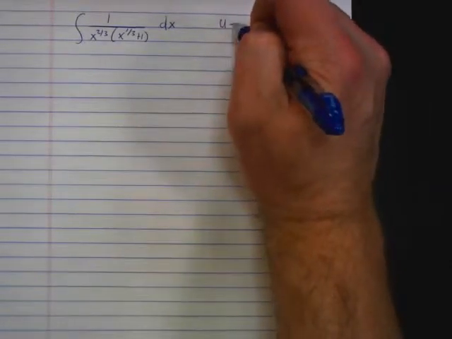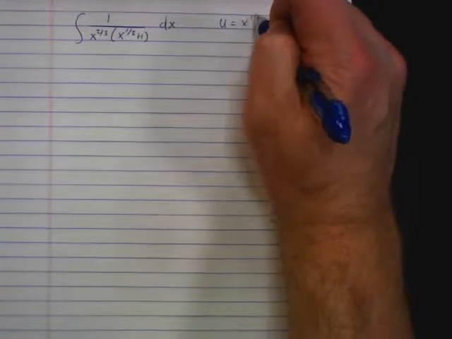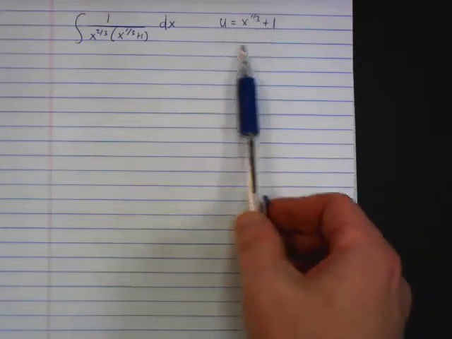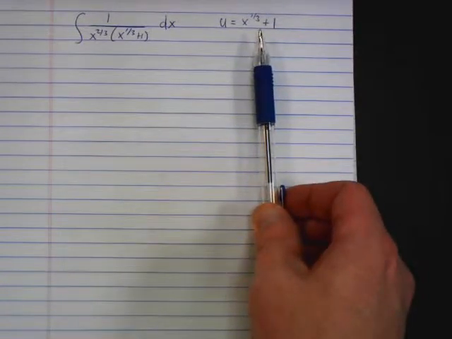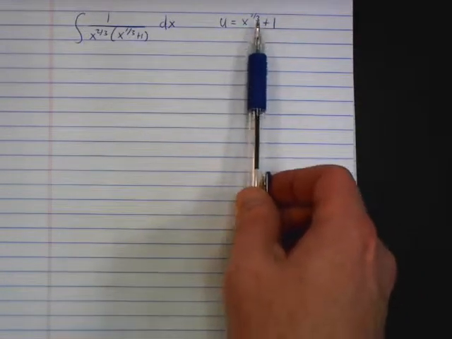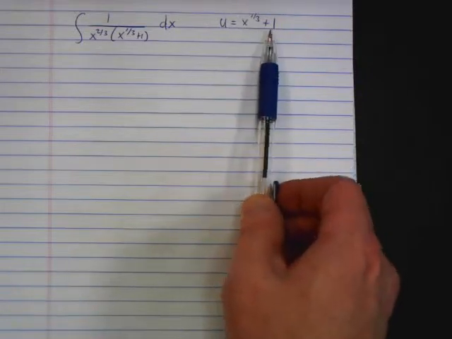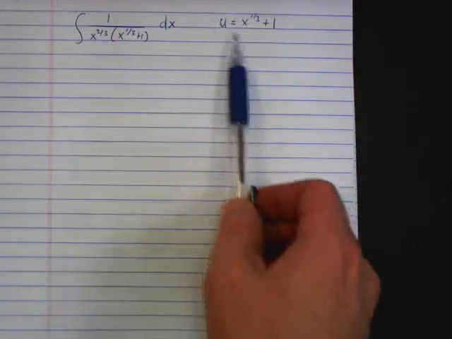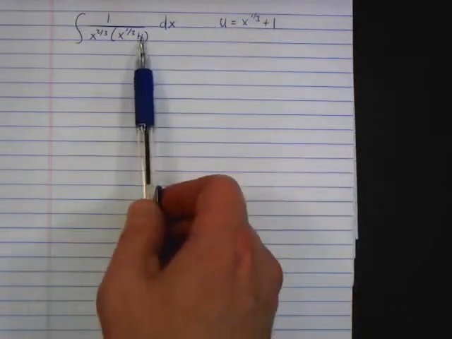Make u the stuff in the parentheses. Why do you want to make u be the stuff in the parentheses? Because then the derivative of the x to the 1/3 would be x to the negative 2/3. Yeah, in general, u is usually going to be the thing that's more complicated. Or in this case, what you're really looking at is when I take the derivative of this piece, I'm going to get that piece, and that's what you really want. But in general, u is the more complicated thing, and that's certainly because of that plus 1.